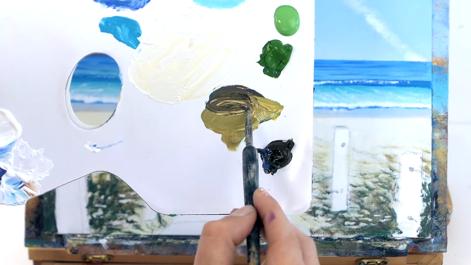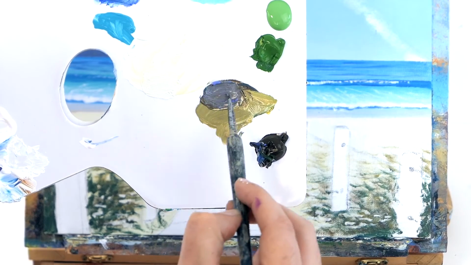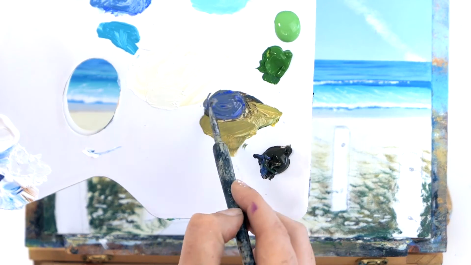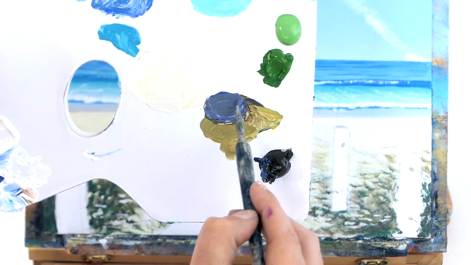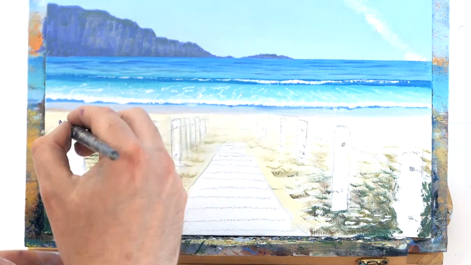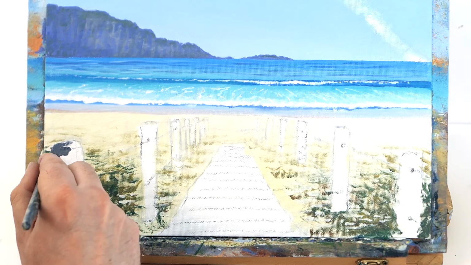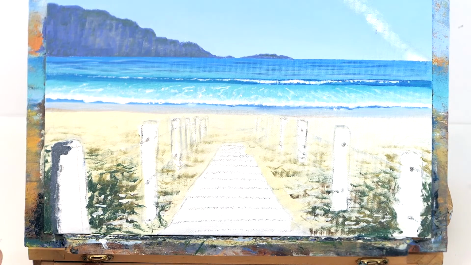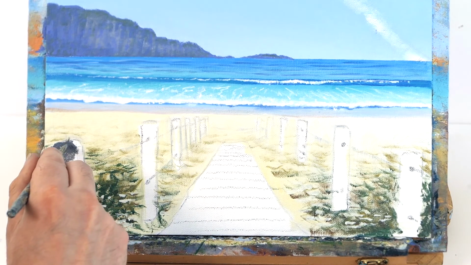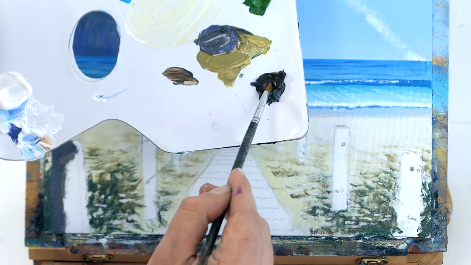I'm just going to mix some brown and some purple together to create a grey. So brown and purple. And a little bit of cobalt blue. And I'm going to start painting in these pillars. So all I'm trying to do is make them a base colour, a bit like what we've done with the mountains. And all I'm trying to do is make them darker. So I think I'm going to add a little bit more brown.